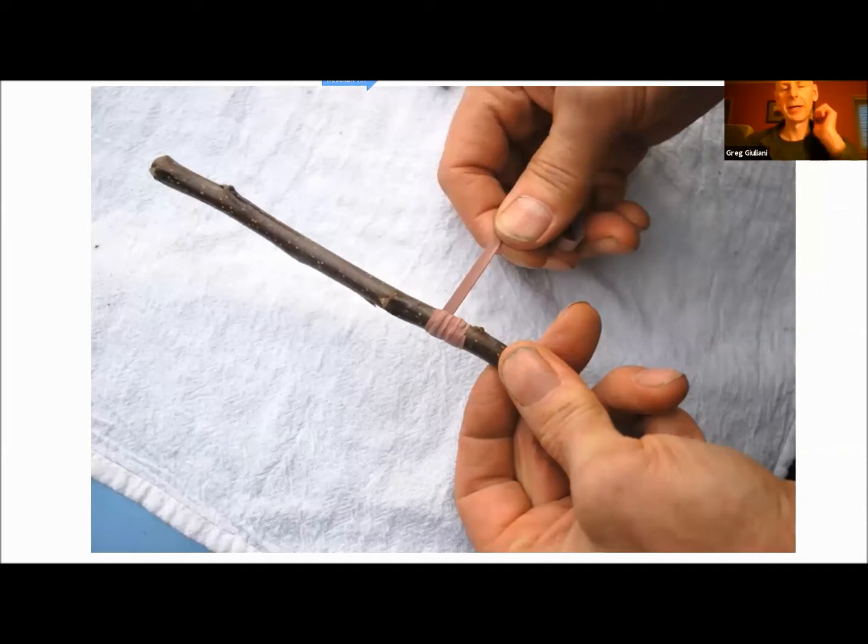This is a good time to point out, and I should have done this way before, that when you are aligning the orientation of your scion wood, the buds need to be pointing up. For example, from the rootstock, the vegetative buds on your scion need to be pointing upward.